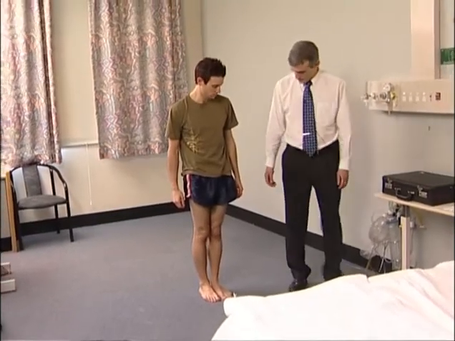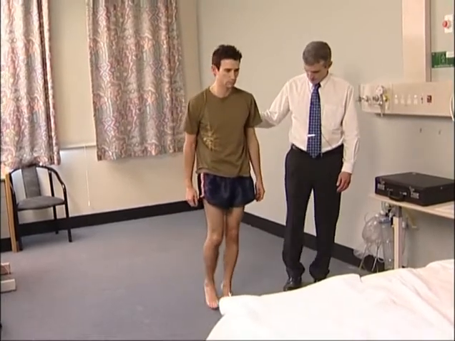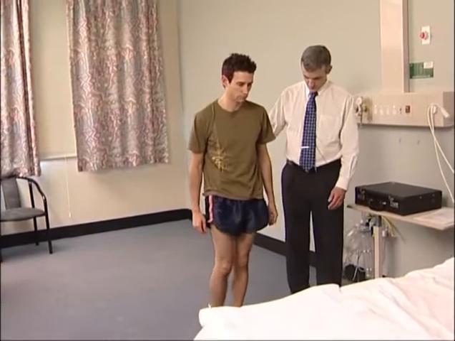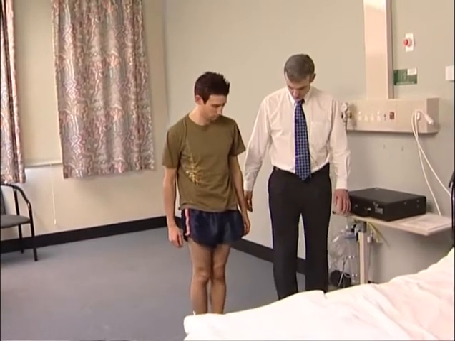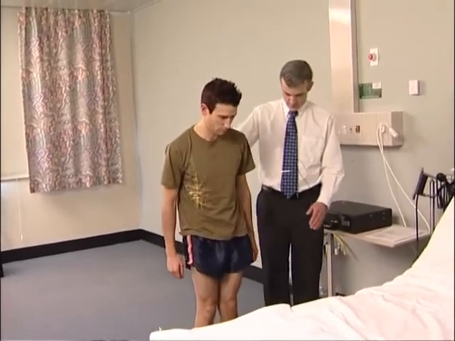What I'd like you to do now is to stand on your toes and to take a few steps. An S1 lesion makes this difficult. That's good. Thanks. And now just on your heels and take a few more steps. An L4 or L5 lesion will make this difficult.